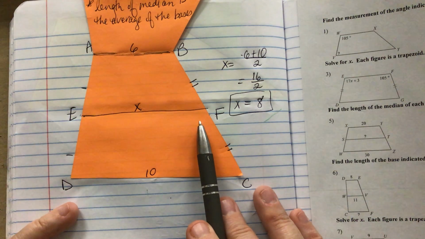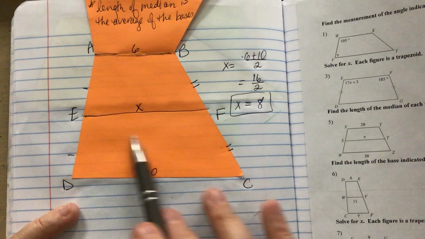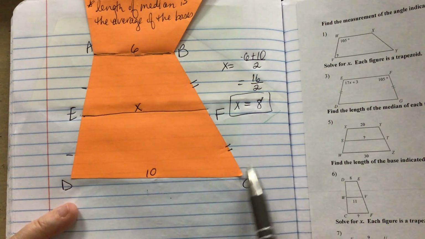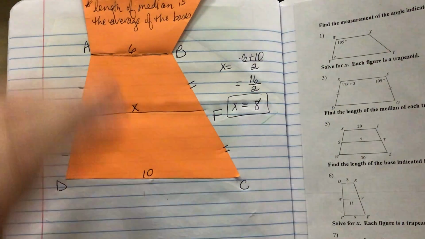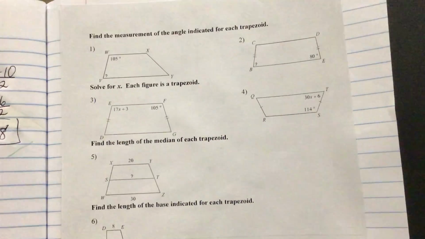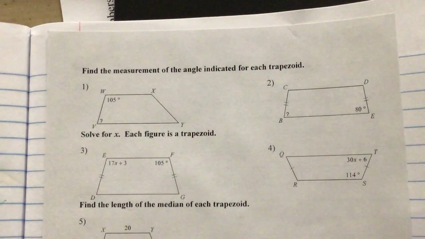Just like the median of a road, right? Talking driver's ed, it's in the middle of your road, right? The median of a trapezoid is in the middle here. Okay, anybody have any questions about this example? No. Okay, so let's look at the last page of our notes. Let's practice doing these problems. Make sure we're good to go to be working on our own here.